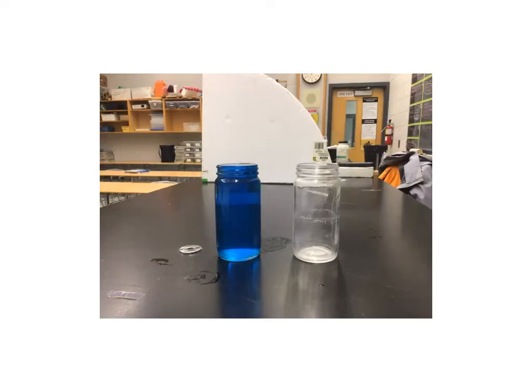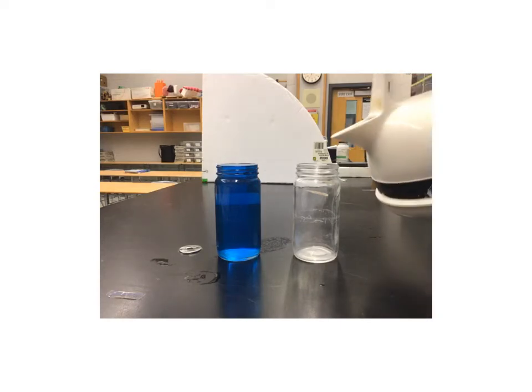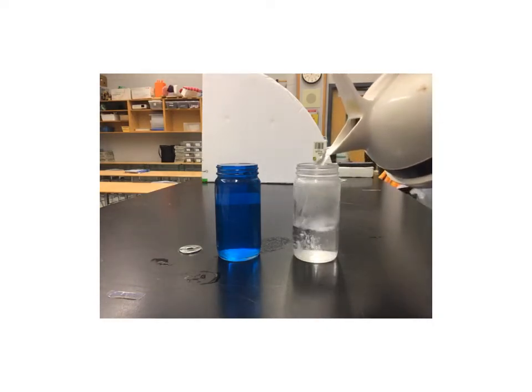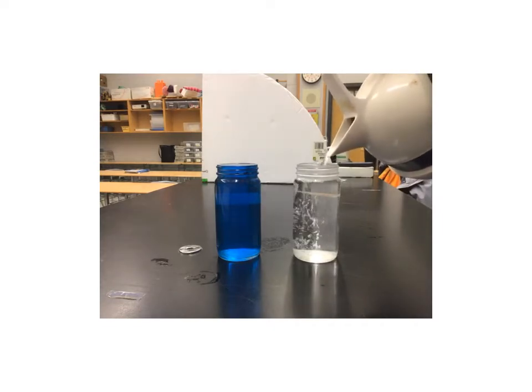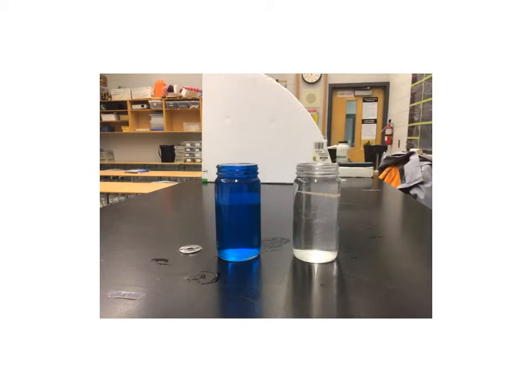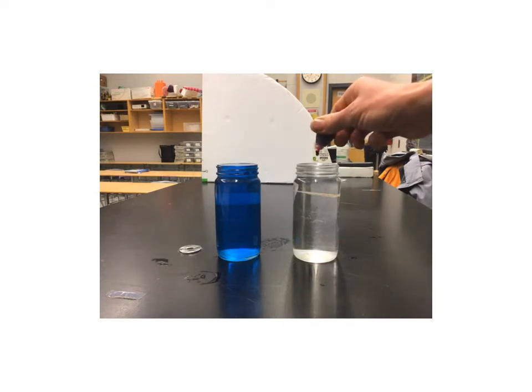I have cold water, I have color blue, in a jar, completely filled. I have the exact same jar, the exact same volume of water. I'm going to fill it up with hot water right to the top, there. And I'm going to color it red, a few drops of food coloring.